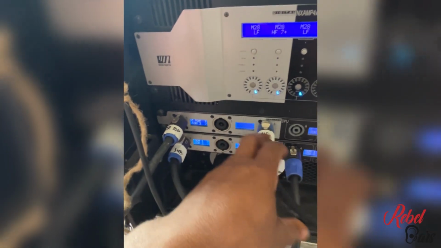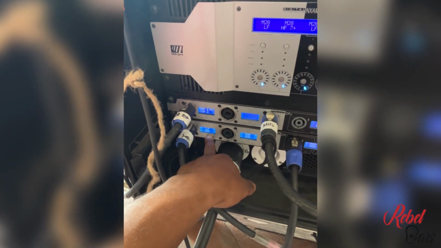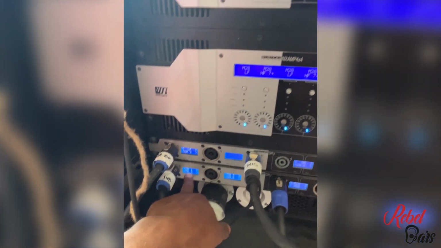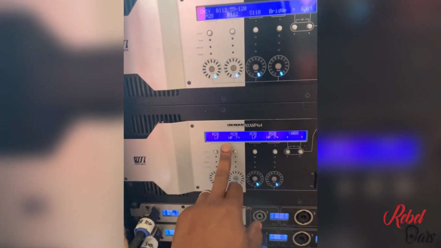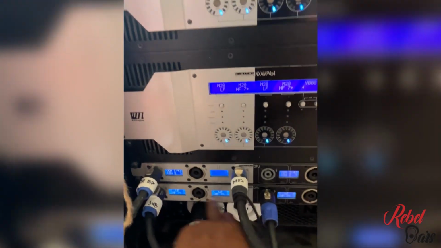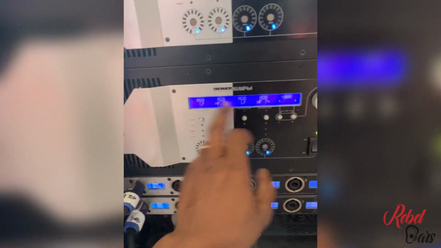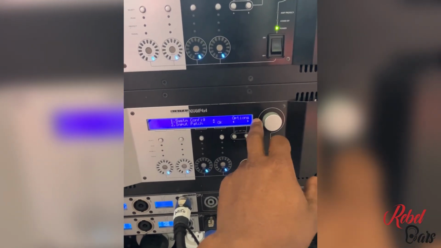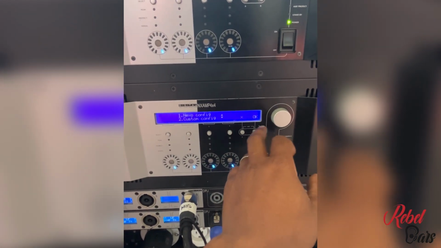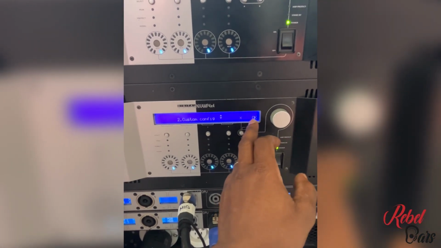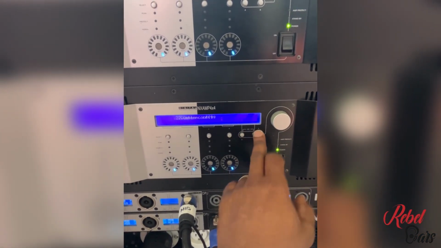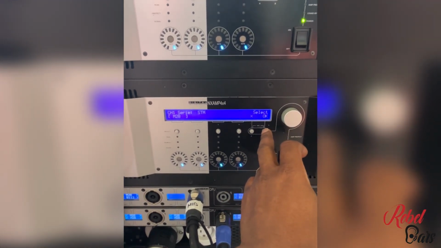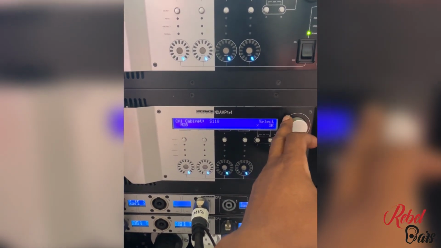And then for over here, this would be my sub. Right now it's an M28, so I gotta go in here on this second one, because I'm on my second amp right down here. I'm gonna go over to settings, options, system configuration, custom configuration, and then edit this. It's still NEXO, but it's not an M28.